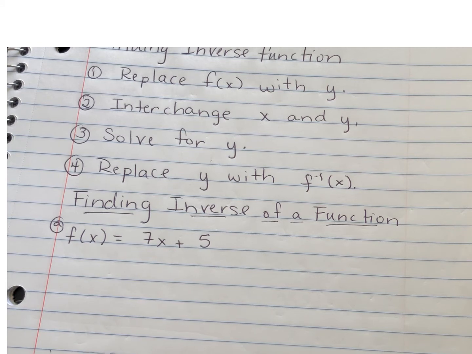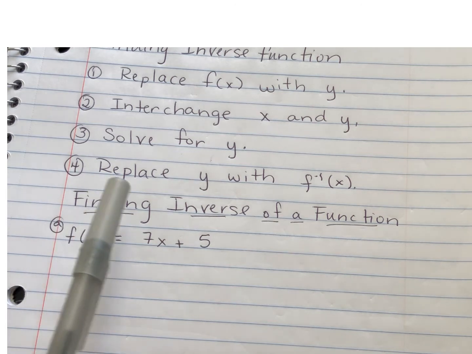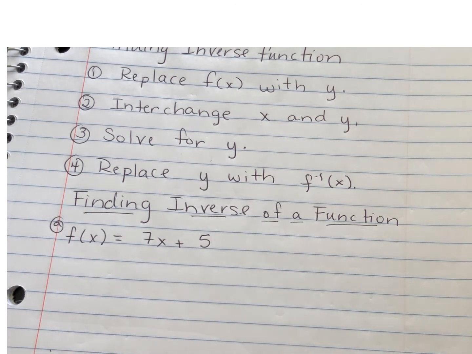Wherever you see y, you're going to write x. Once you do that, we're going to solve for y, get y by itself. And once you get y by itself, you are going to replace that with f inverse of x because we have just found the inverse.